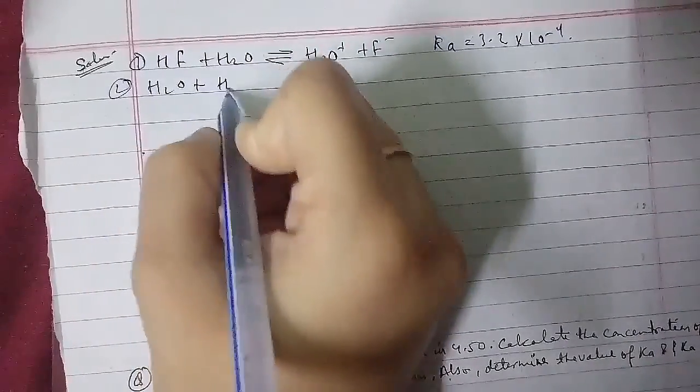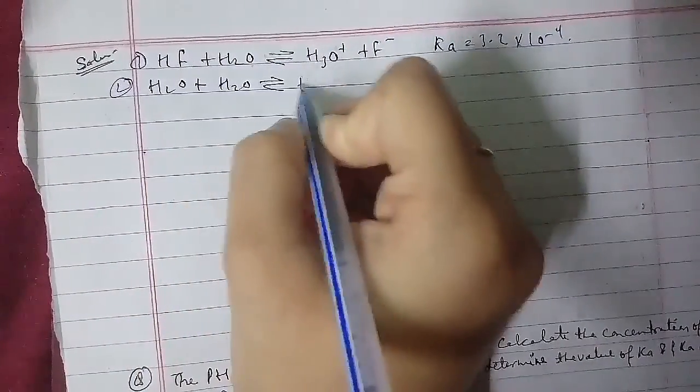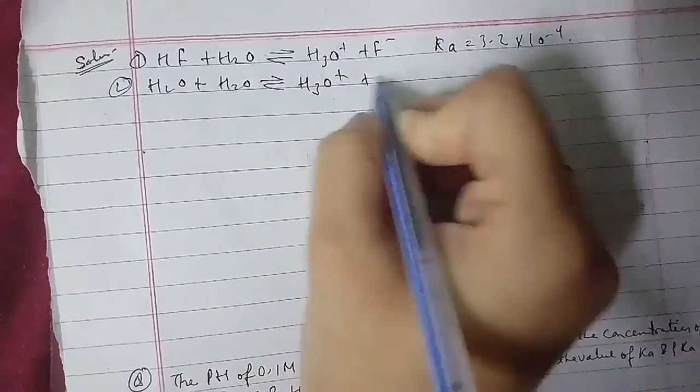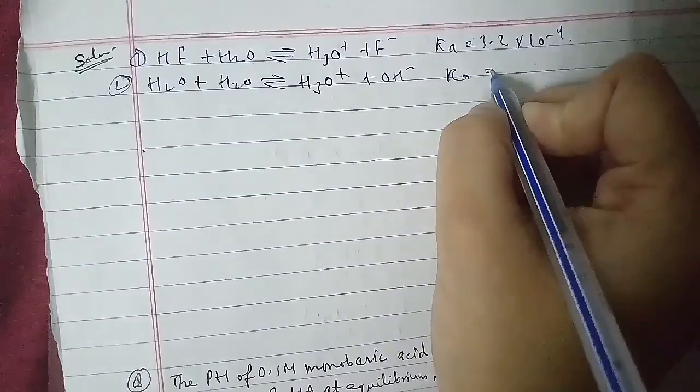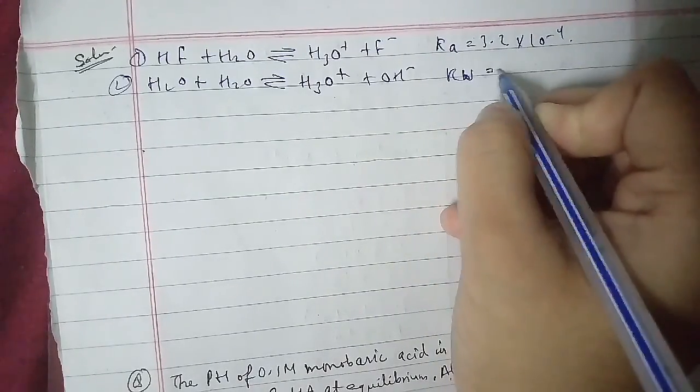We obtain the following quadratic equation: alpha squared plus 1.6 × 10^-2 alpha minus 1.6 × 10^-2 equals 0.